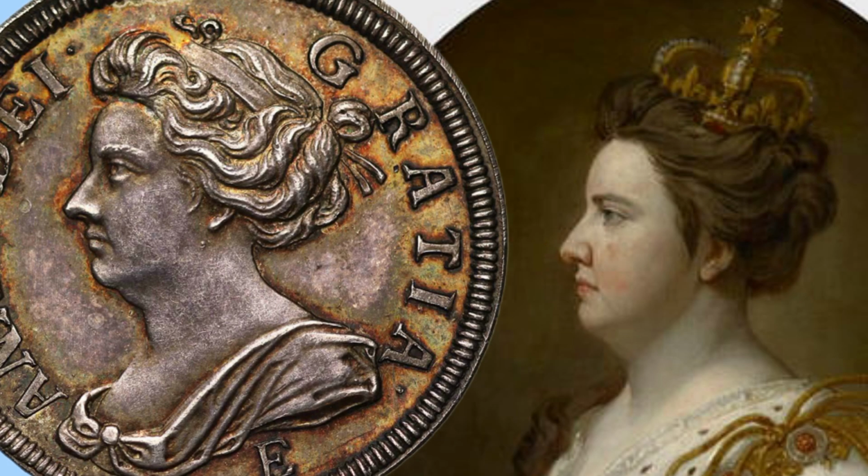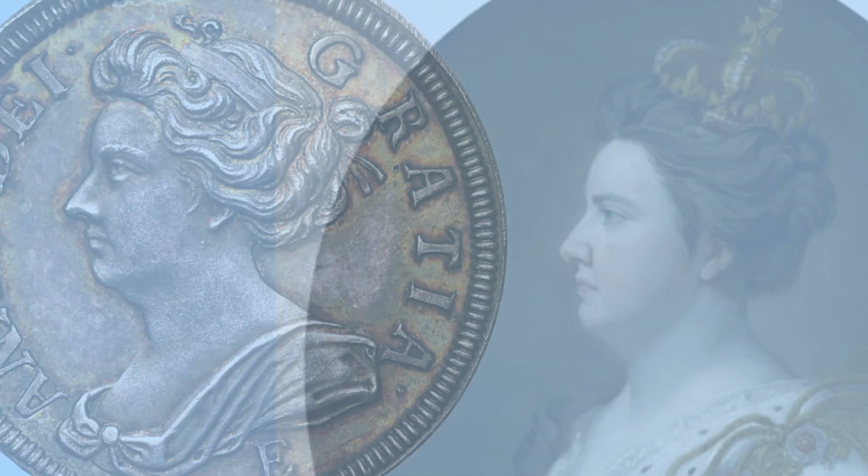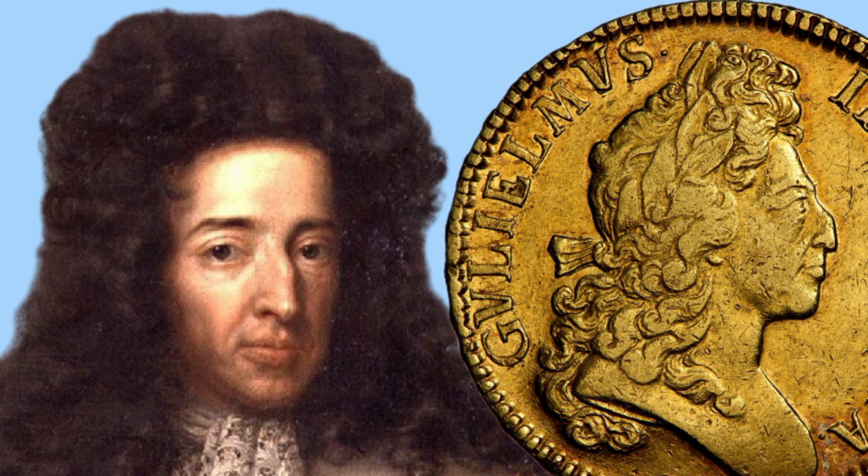Here we have Queen Anne, another very good portrait. Her nose in the portrait is a little bit bigger perhaps on the coin, but then again we have the same hairstyle and a very good likeness for the eyes and the mouth, so very recognisable there for the Queen Anne portrait.